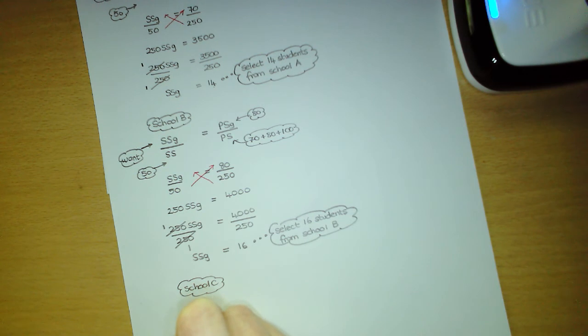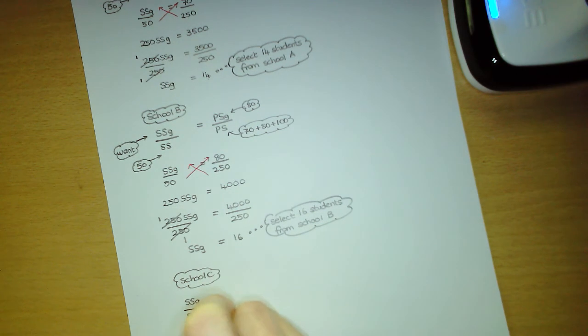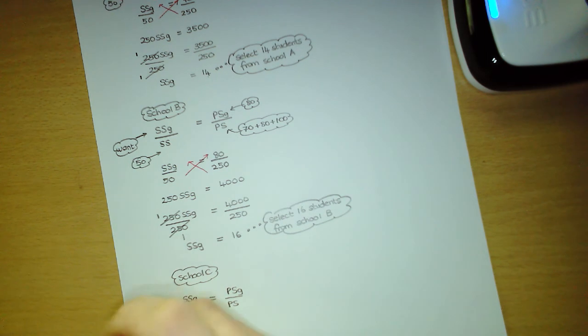So SSG, sample size of that group, divided by overall sample size, SS, equals population size of that group divided by overall population size. And again, what are we looking for? Well, we're asked to get the sample size of that group. In other words, the number of students we need to select from school C to go into the sample. So that's what we want.